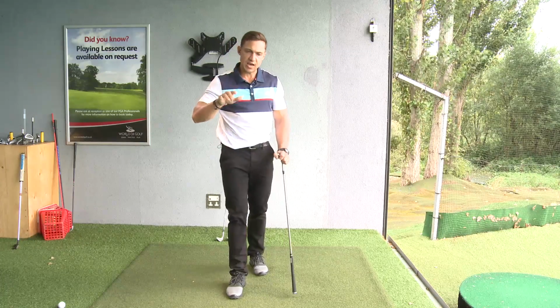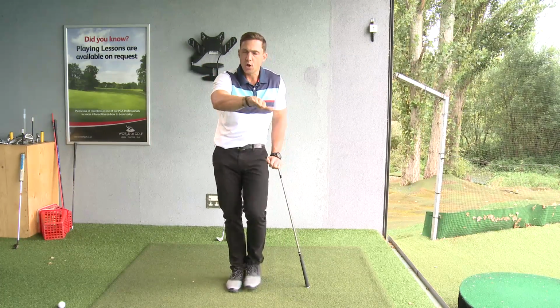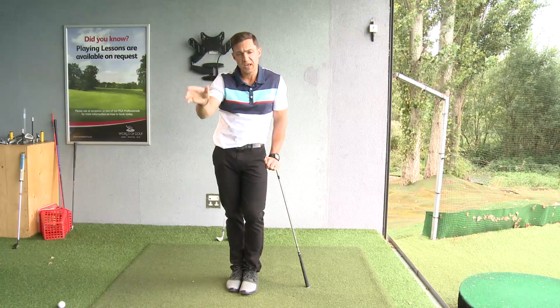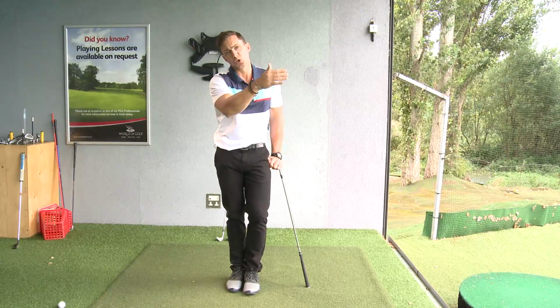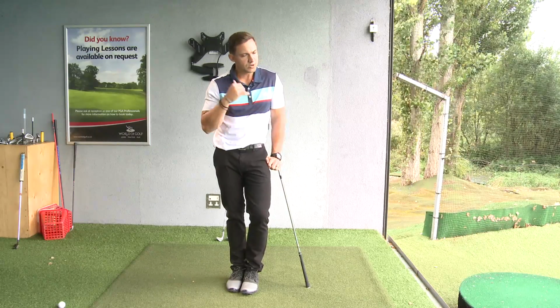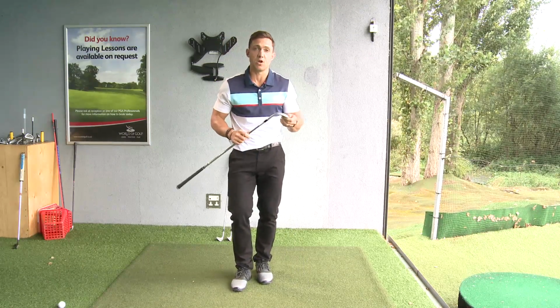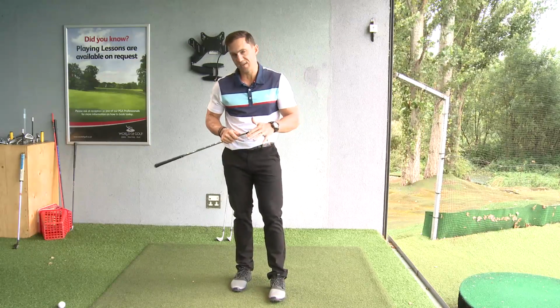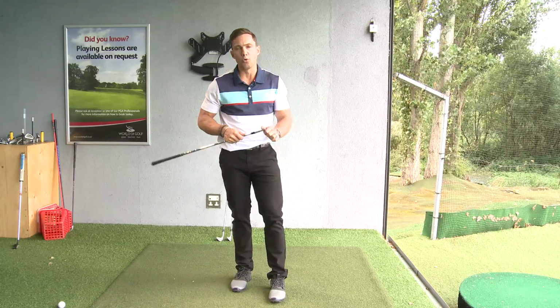Say for instance you have a downhill slope, of course you'll have to hit the ball a little bit softer. If it's an uphill slope, you'll have to hit the ball a little bit firmer, a little bit harder, just to compensate for that. So next time you're on the golf course, give this a go. You can try it with one specific club, or you can try it with all 3 of your wedges.